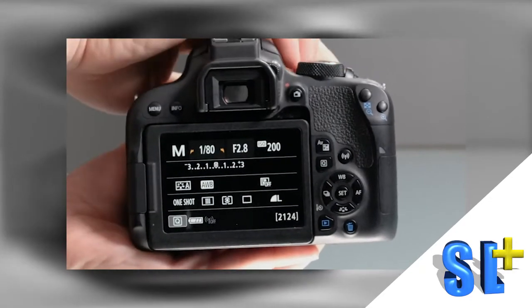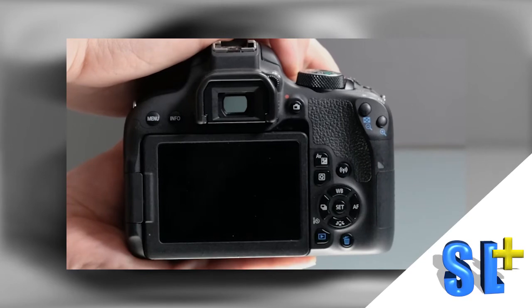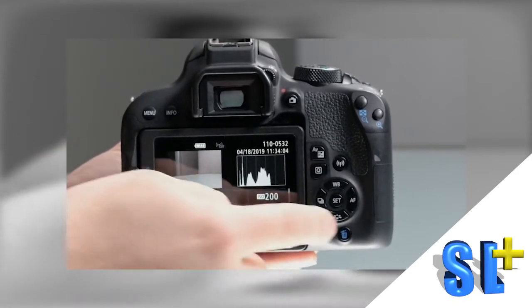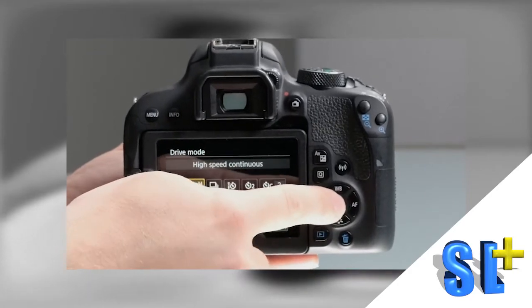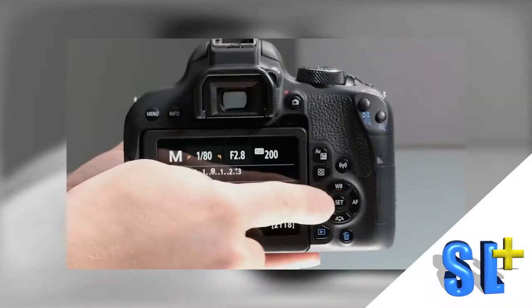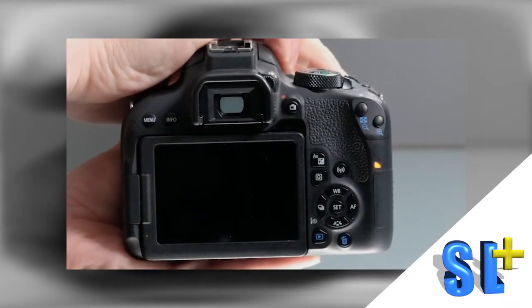So this means if I take a photo, if I press the shutter release button down and I'm holding it down, it only takes one photo. If I go to the next option, high speed continuous, you have to press set to engage. You can see that it's taking multiple images. Low speed continuous is going to be the same thing, but at a lower speed.